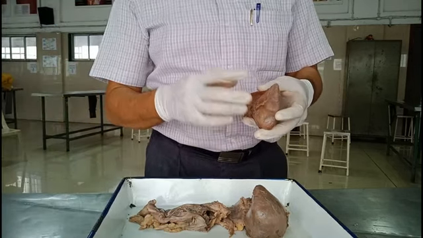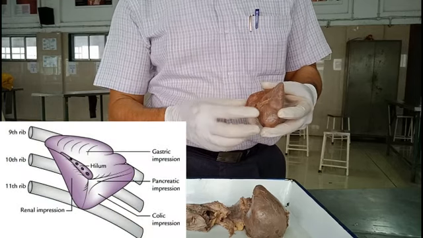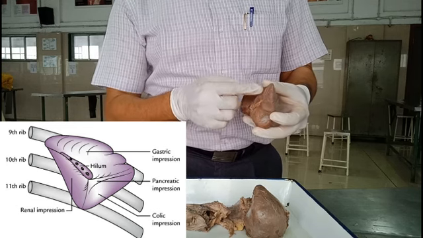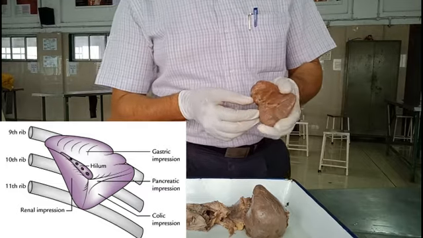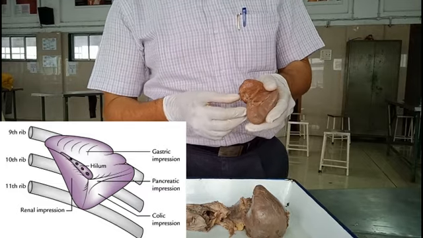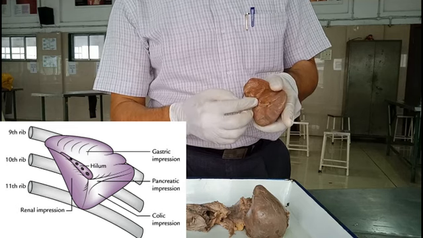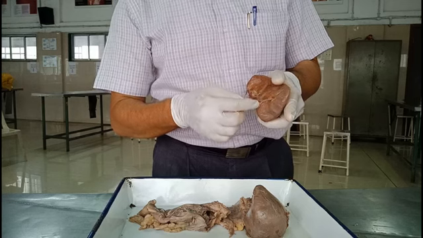Now regarding the visceral relations, we have already discussed the visceral surface, where different impressions are there where the viscera are connected with the spleen. This is the gastric impression where the fundus of the stomach is there. This is the renal impression where the anterior surface of the left kidney is there. This is the colic impression where the left colic flexure is, and in between the colic impression and the hilum we are getting the pancreatic impression.